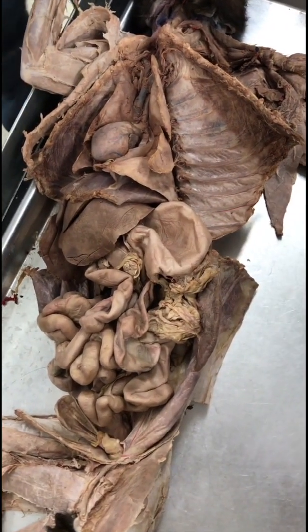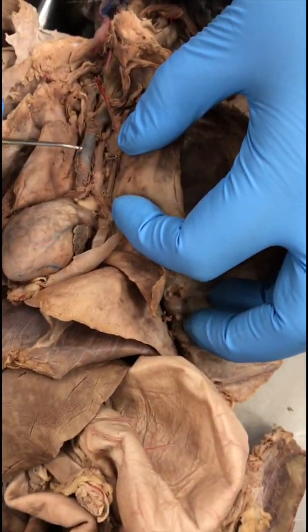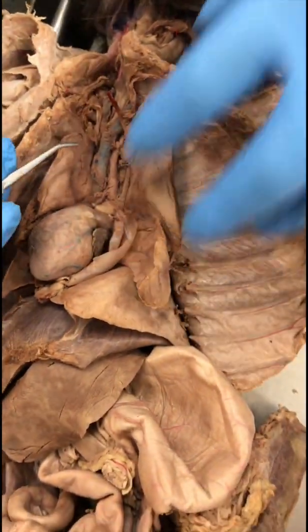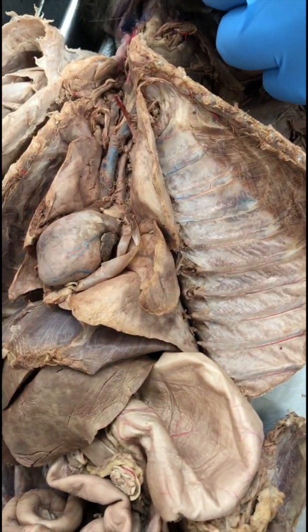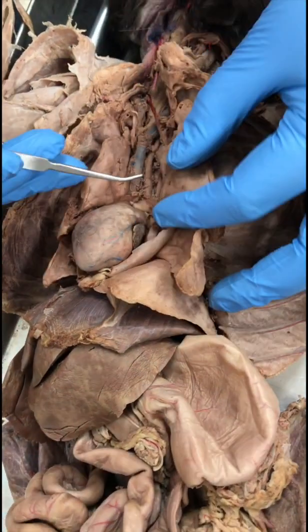Right brachiocephalic vein. Okay, brachiocephalic vein. So, wait, aren't we going in order? Aorta, pulmonary artery. Okay, we'll finish this part. And then artery first, okay? Brachiocephalic artery.